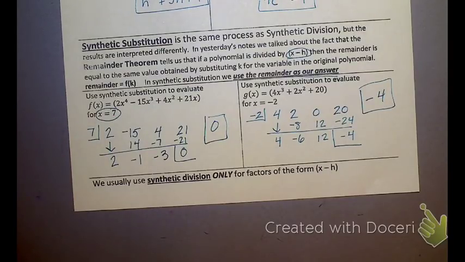Questions about this? It's kind of fun, isn't it? More fun than long division, that's for sure. Yes, I'm okay with being a math teacher and saying that. That's why I'm a math teacher, because I find this fun.